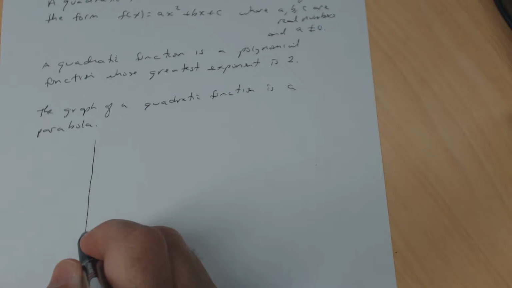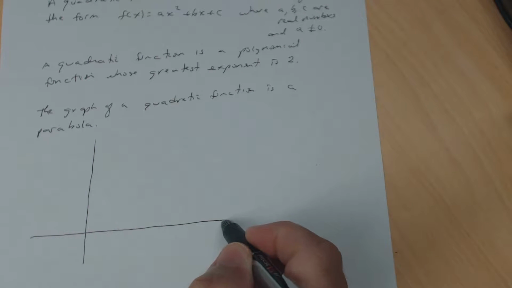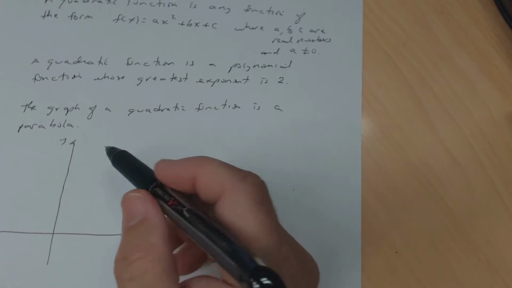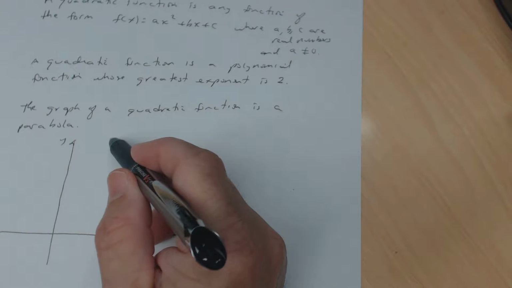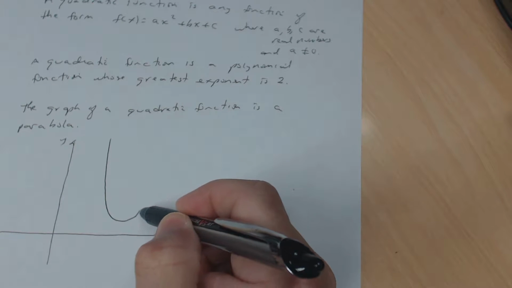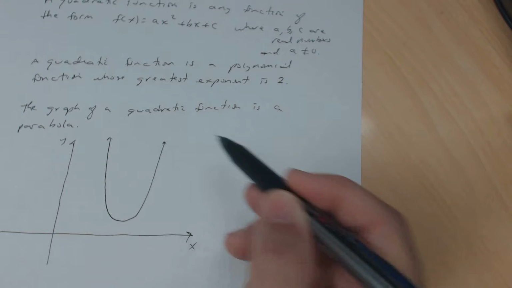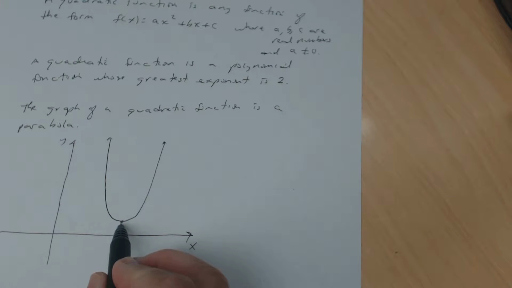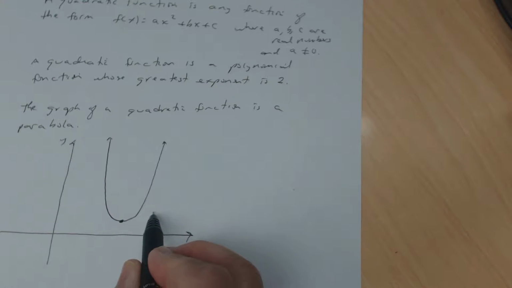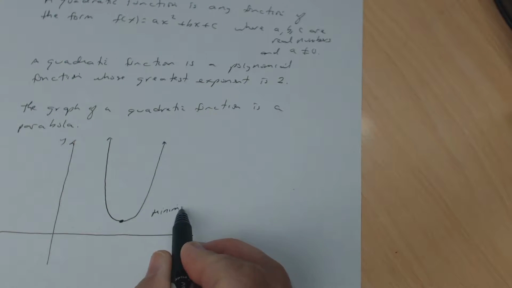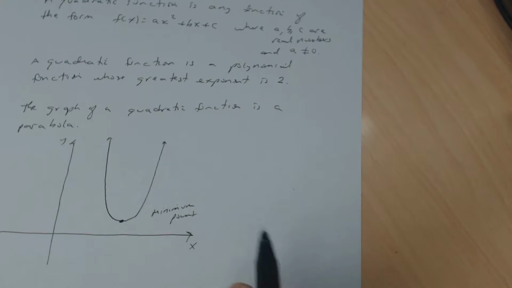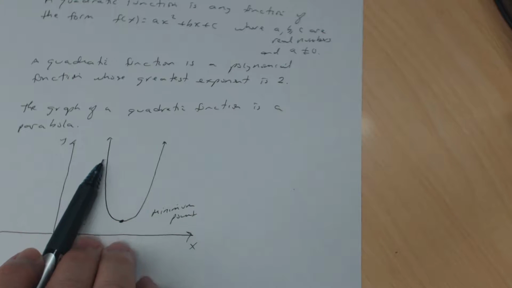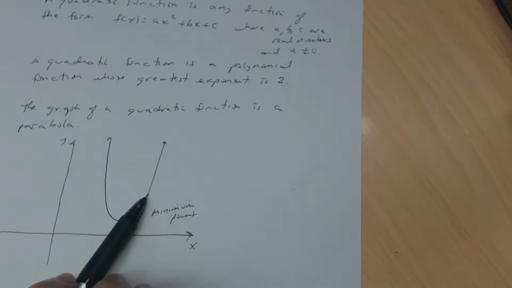So if this is my xy plane right here, this is the x-axis and this is the y-axis, and let's suppose I just draw a quadratic function, a parabola. So let's say the parabola looks like this. Now I'm not drawing it very well, but that's what it looks like. And this point right here, that lowest point, that minimum point. Now remember, a minimum from a previous lesson, remember how the y-coordinates are decreasing, and then all of a sudden it's increasing?